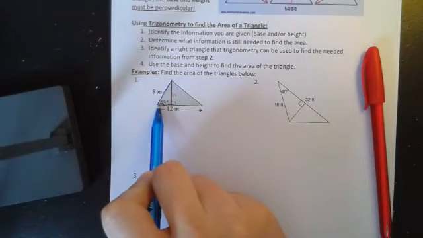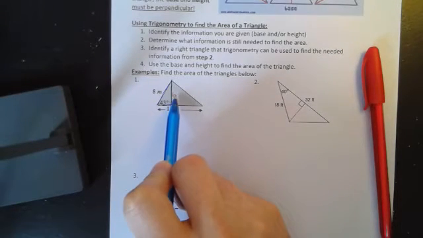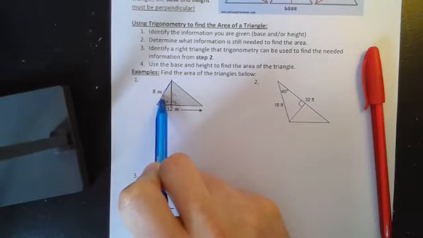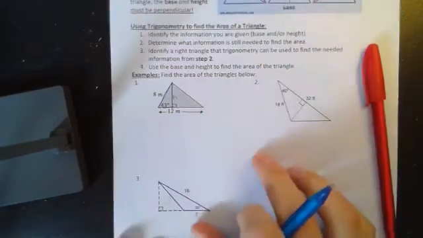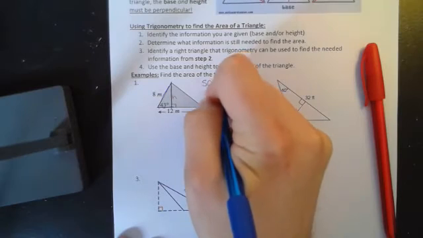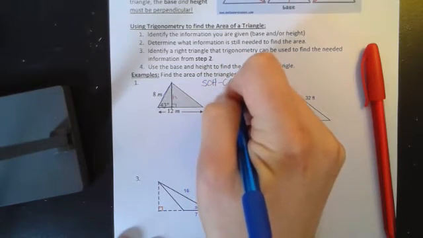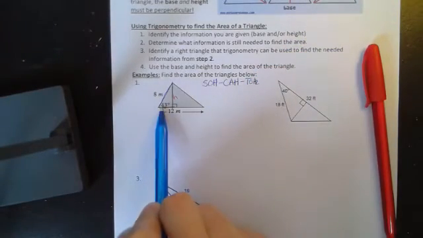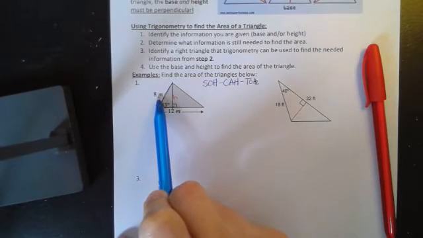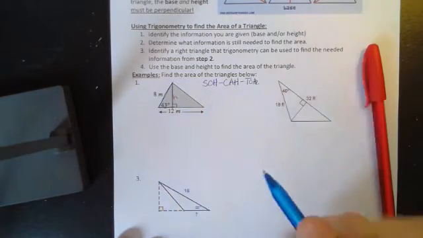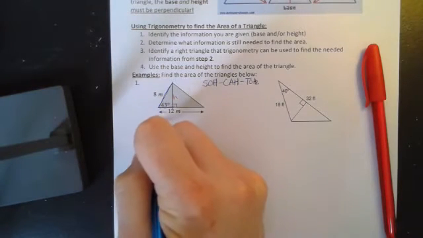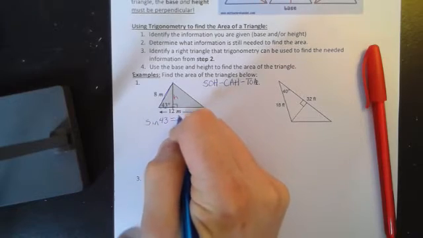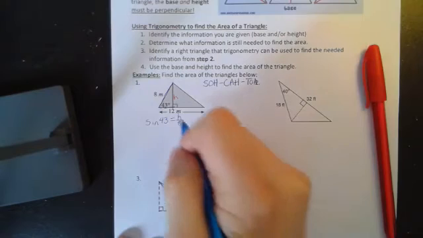So because I have this 43-degree angle, I'm trying to find the height, which is the opposite side. And then I'm given the 8 meters, which is the hypotenuse. So remember using SOHCAHTOA. Let's write that off to the side. SOHCAHTOA. If you're trying to find the opposite side and you're given the hypotenuse, that's going to be sine. So we're going to say sine of 43 is equal to h over 8. Then what we're going to do is multiply both sides by 8.